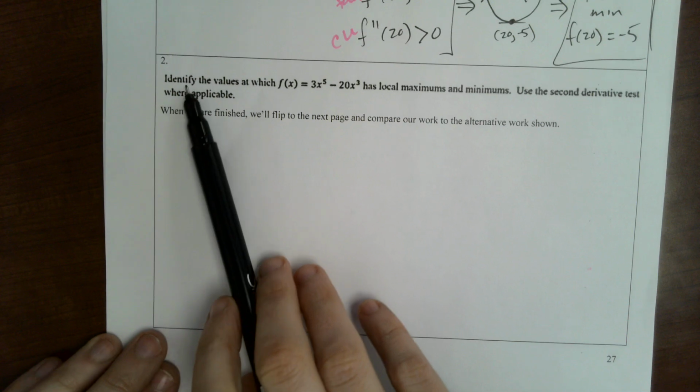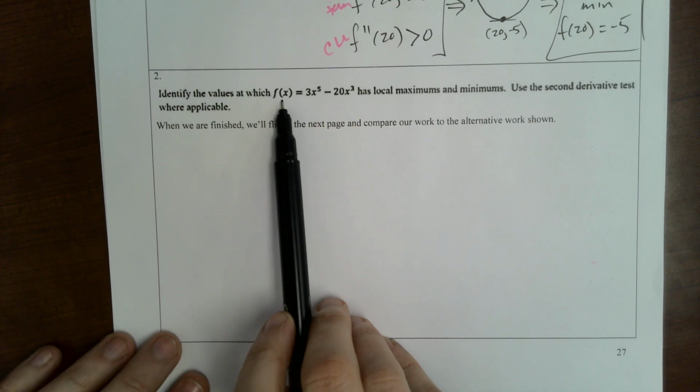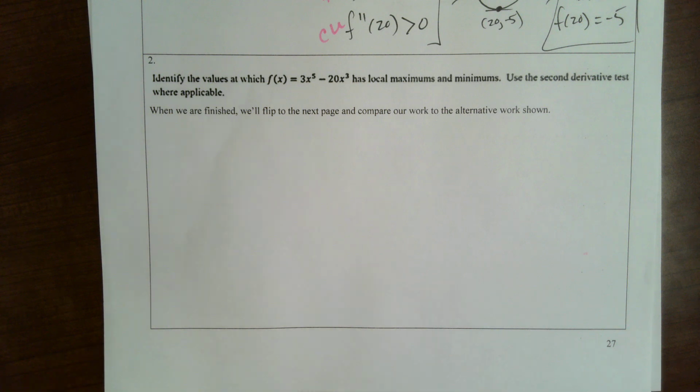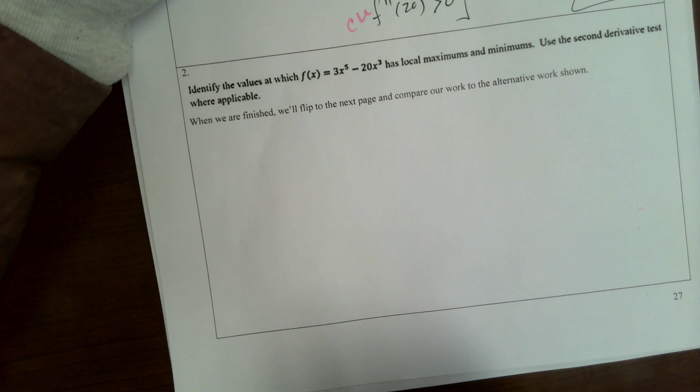Now let's do this. Identify the values at which f of x has local maximums and minimums. Use the second derivative test where applicable. If they weren't asking us to use the second derivative test, we would just do what we've been doing: take the first derivative, get its zeros, put them on a number line, look for sign changes. We still could do that, but they asked us to use the second derivative test, so let's try that.